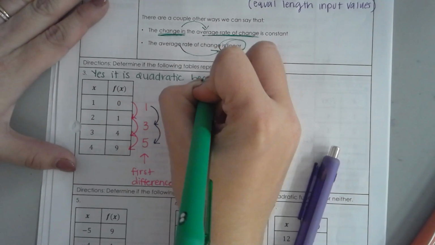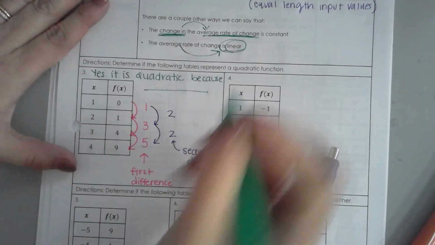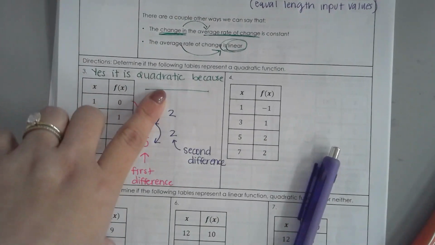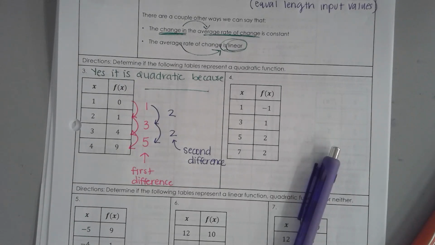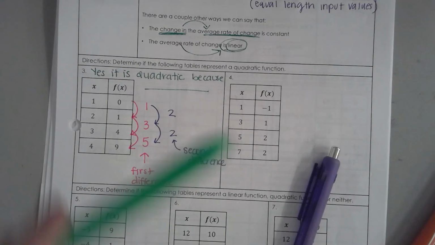Because, and then I could say a few things. I could say, because the second difference is constant. I could say, because the change in the average rate of change, the word change is in there twice. They kind of go together. That's constant. Or you could say the average rate of change is linear.